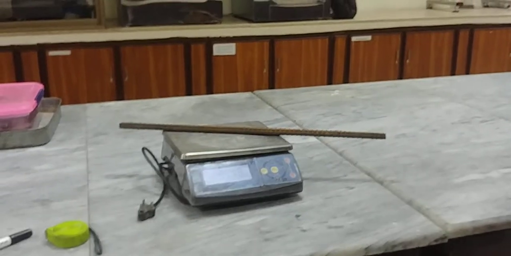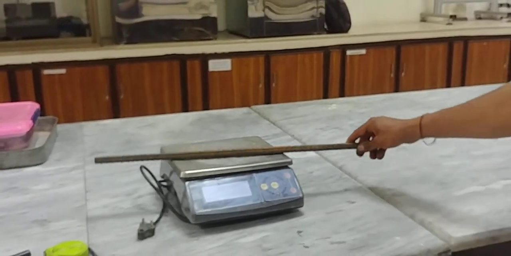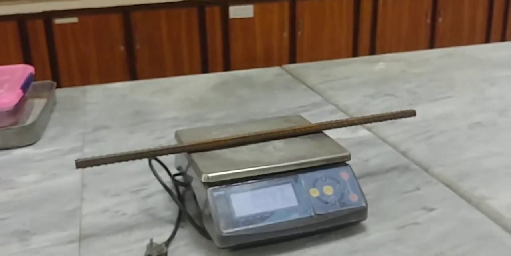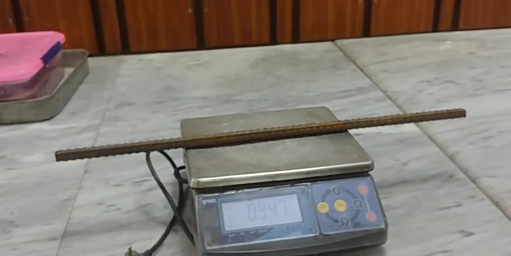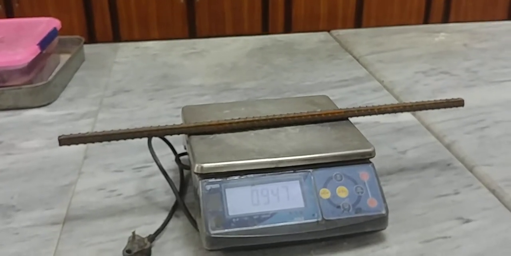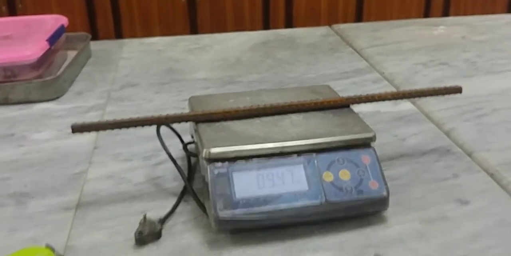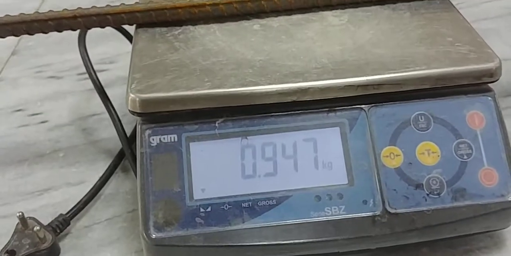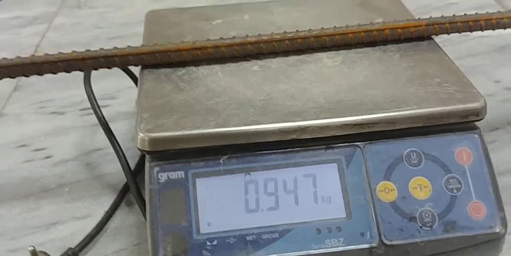In today's lab video, we will learn how to find the tensile strength of steel. So first, to perform this test, we need a sample of length 2 feet. And after taking the sample of 2 feet length, we will first measure its weight. So now we can see that the weight of the sample is 0.947 kg.